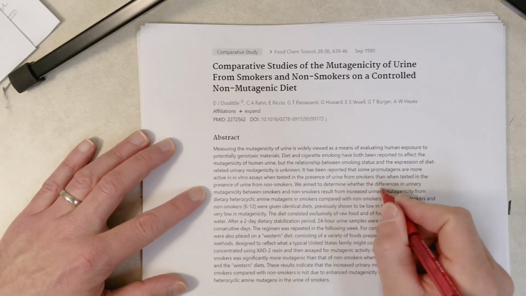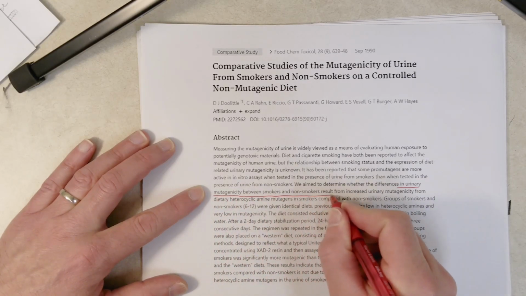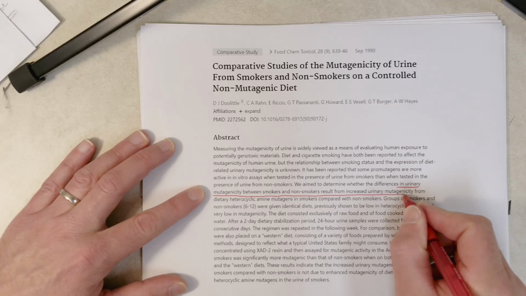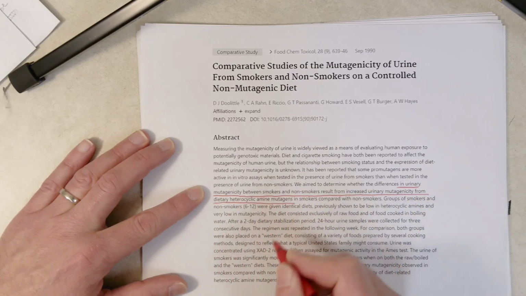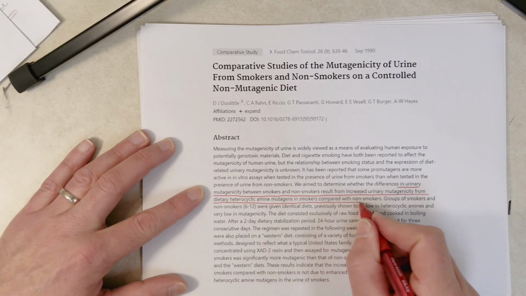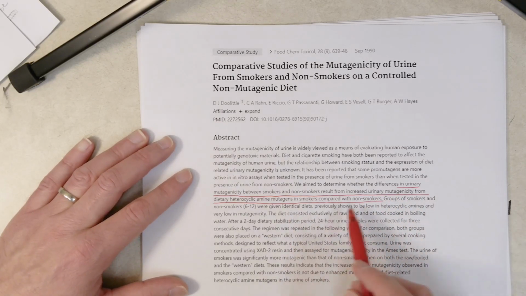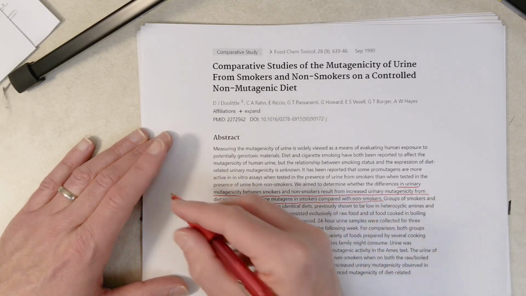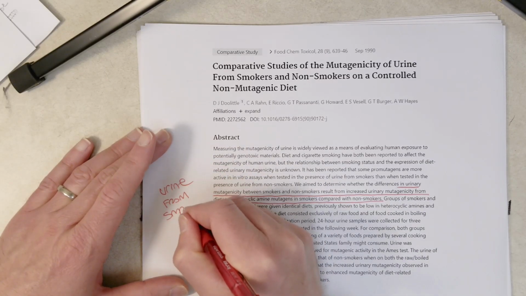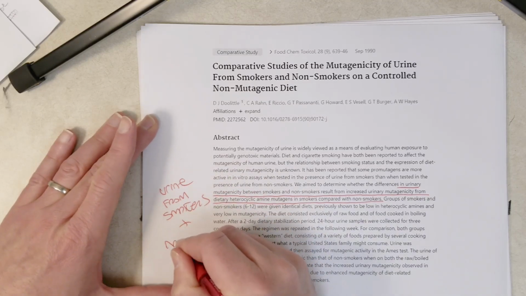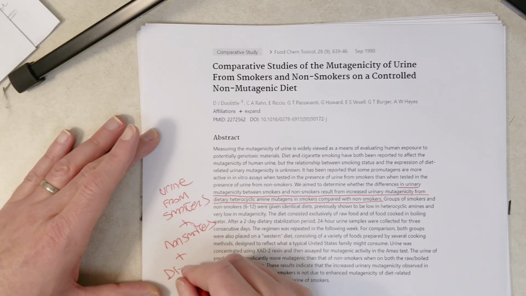They aimed to determine whether the differences in urinary mutagenicity between smokers and non-smokers result from increased urinary mutagenicity from dietary heterocyclic amine mutagens in smokers compared with non-smokers. So essentially what they're doing is checking urine from smokers and non-smokers and looking at diet, right?